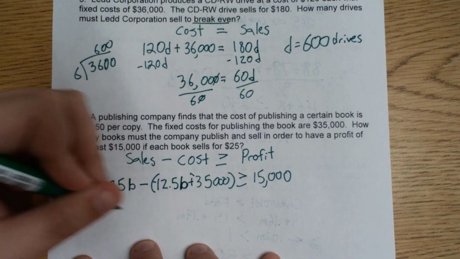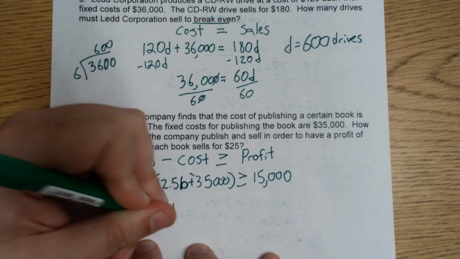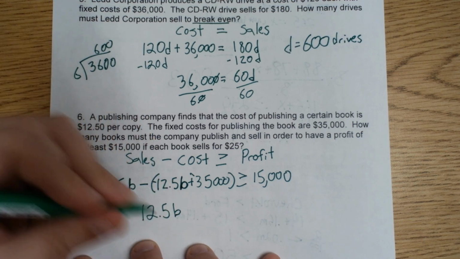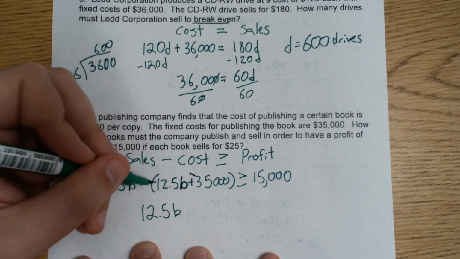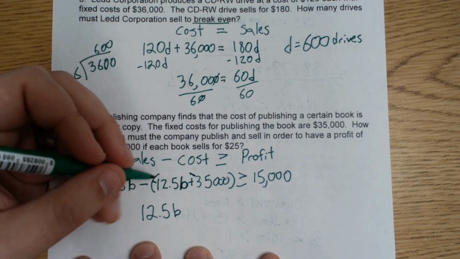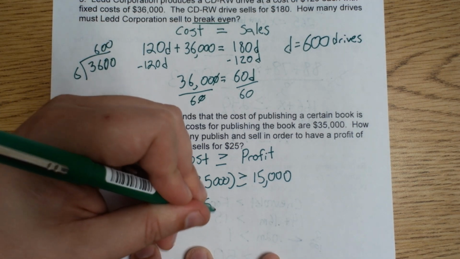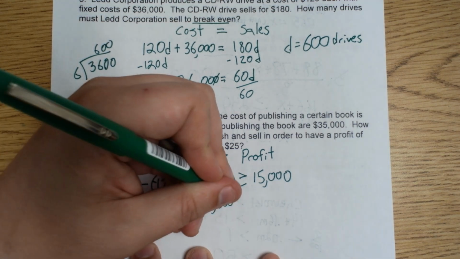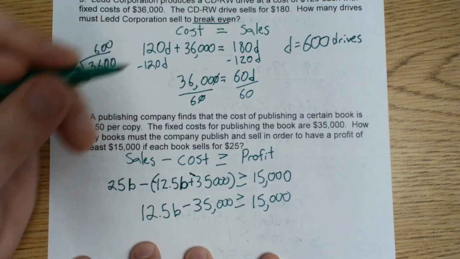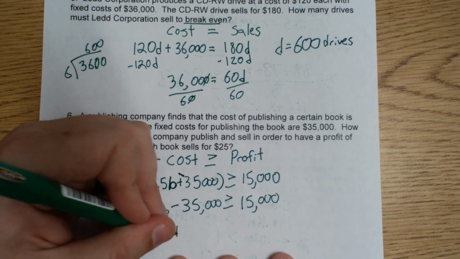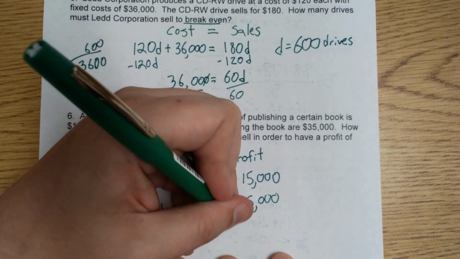So subtract those two, I'm left with 12.5B. So that's how much they make per book. Then, since I have a negative that I distributed out there, I'm currently minus 35,000. To cancel that out, I need to add 35,000 to both sides.